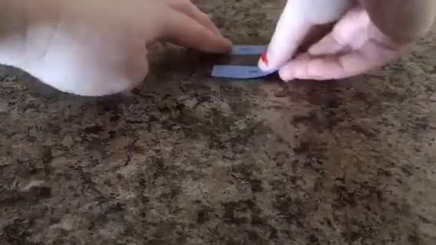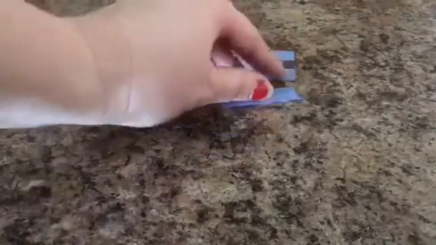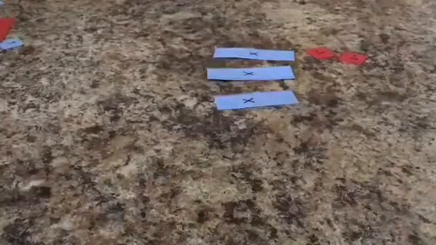Algebra tiles to solve. So the first one is 6 equals 3 parentheses x minus 2. So that means we have 3 x minus 2's. 1, 2, and 3. Minus 2, 2, and 2.